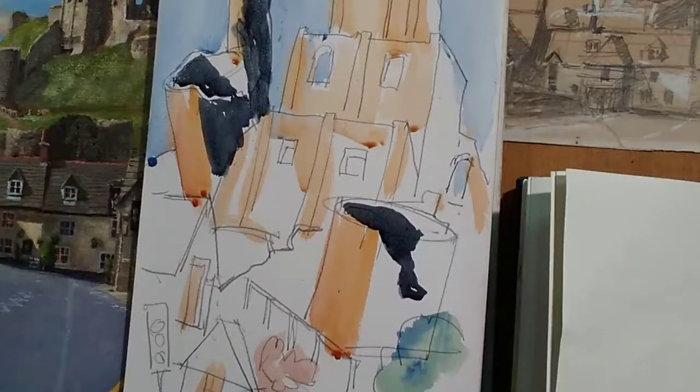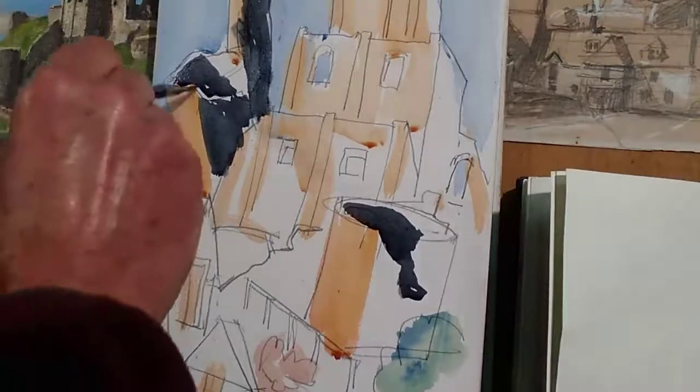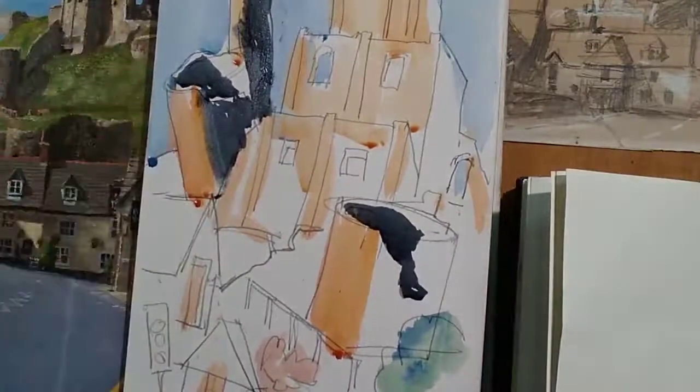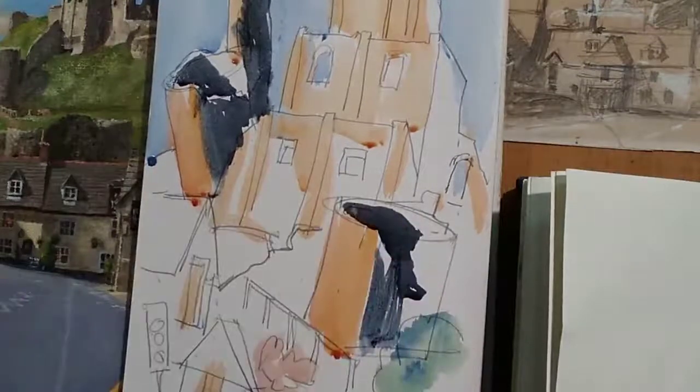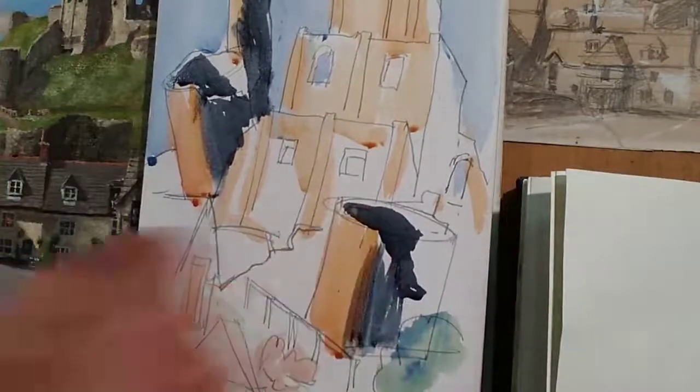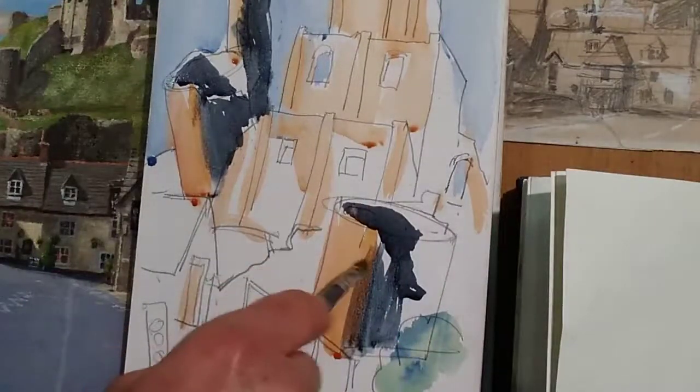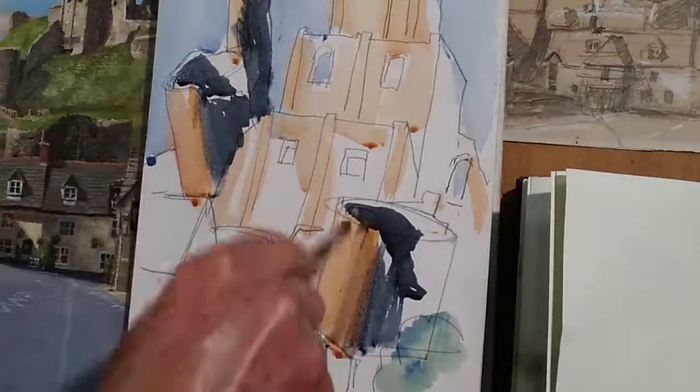And now I need my second brush. So I've got my flat brush here, and just by joining the colours together, I just run a damp brush across them. So I do the same over here. Just run a damp brush through the middle.